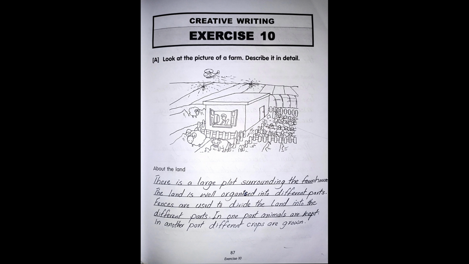Let's get started. Here you can see a part on page number 87. Look at the picture of a farm. Describe it in detail. First of all, you will describe about the land.